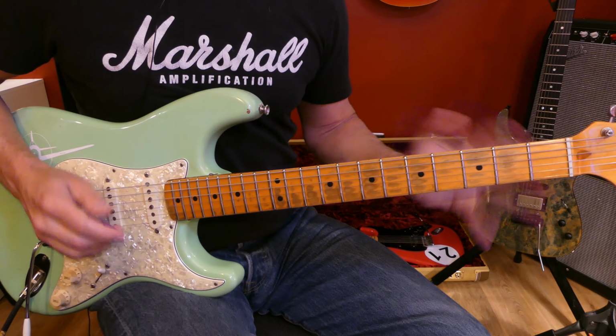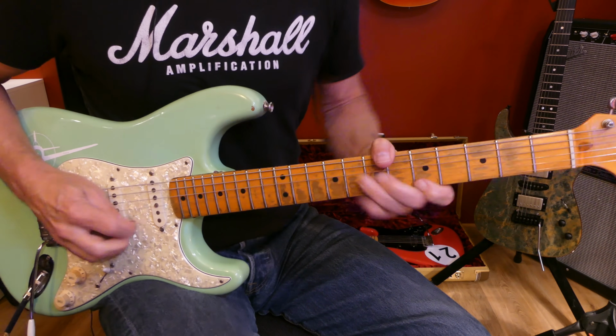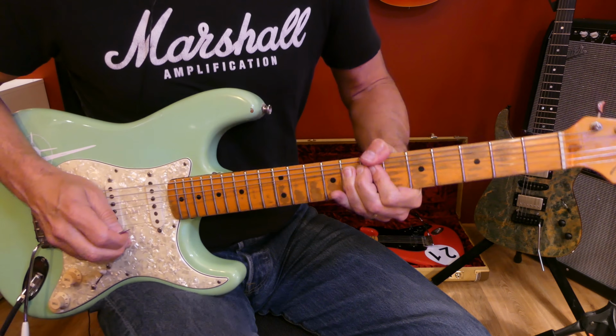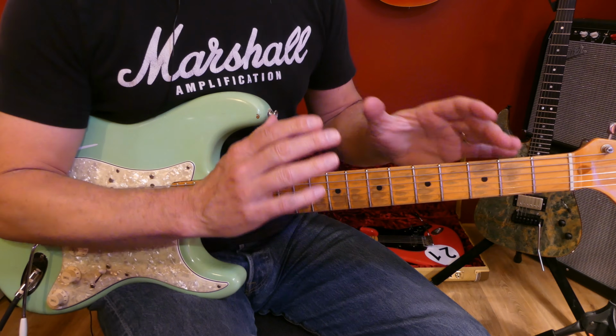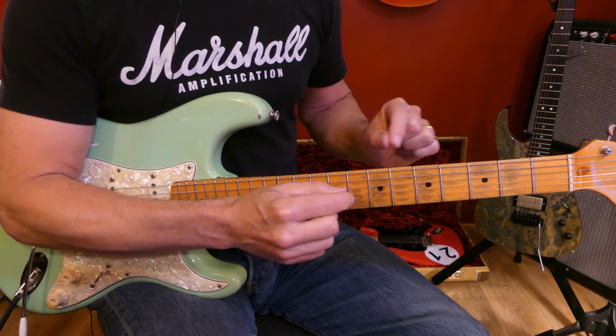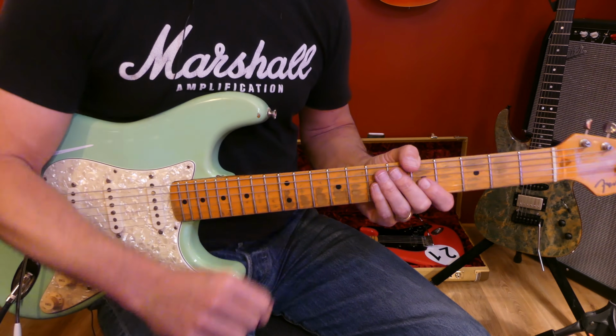And the flat 7, obviously wanting to go up to the root. There they are, the blue notes. Not on the fretboard, somewhere in between. You really have to get control of your bending to find these things and really get a relationship with what they sound like. Okay, there they are, blue notes.